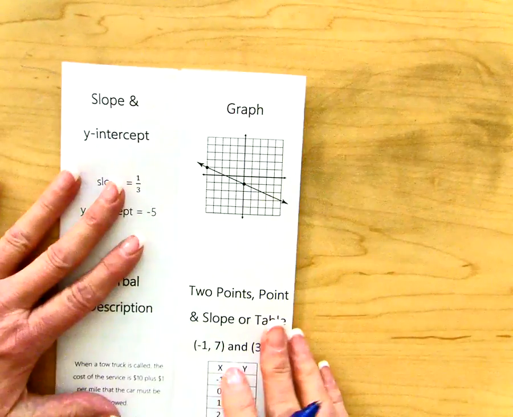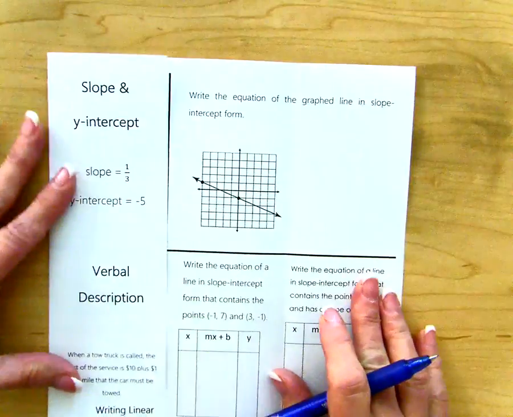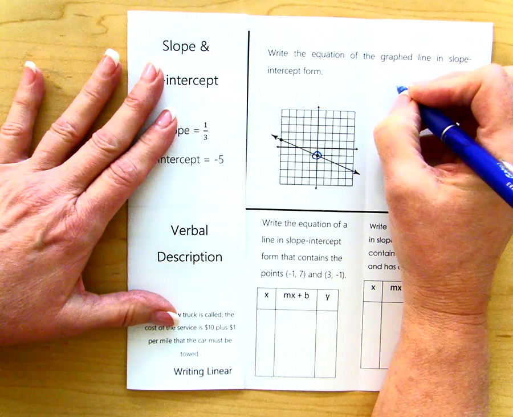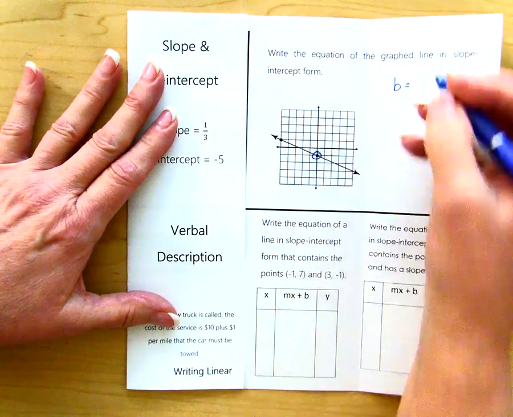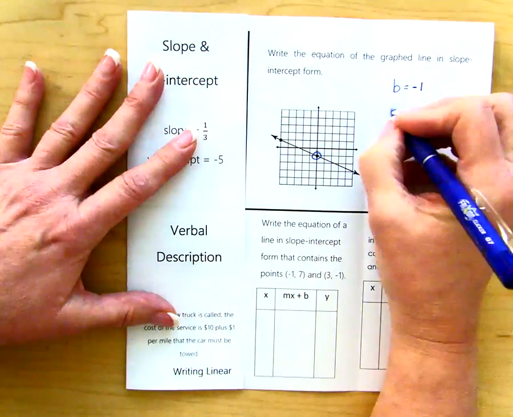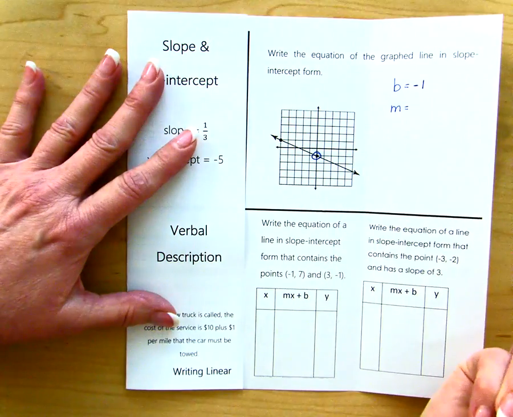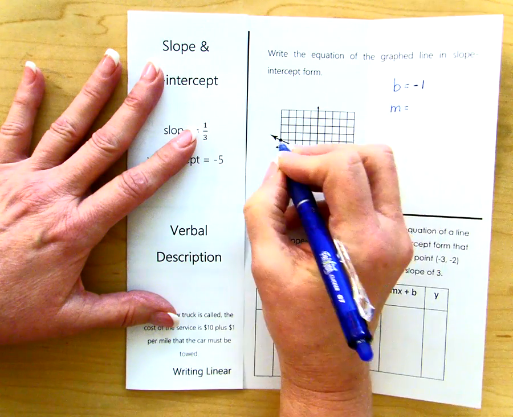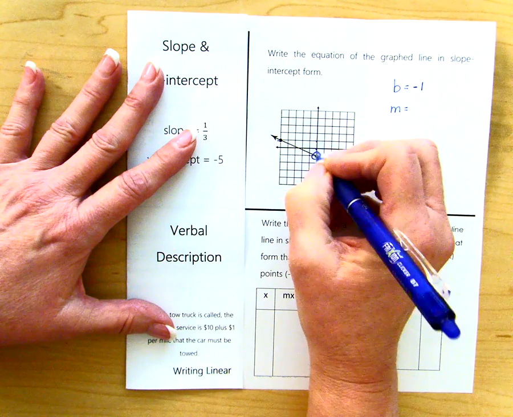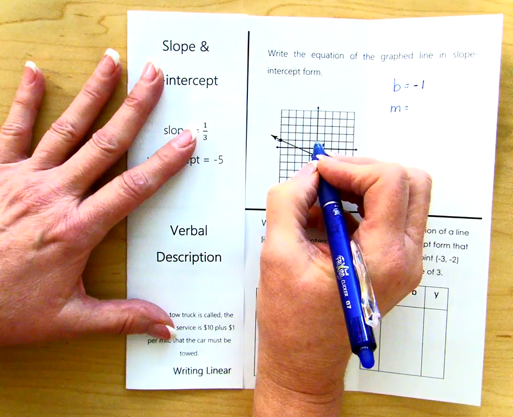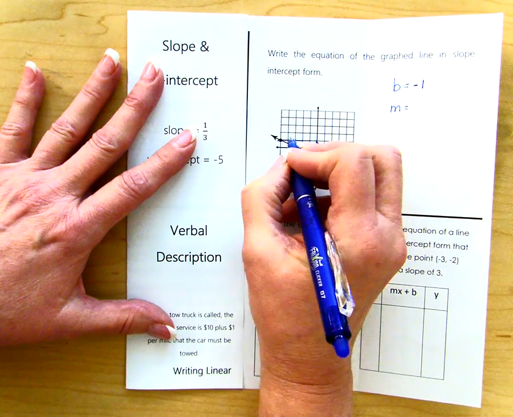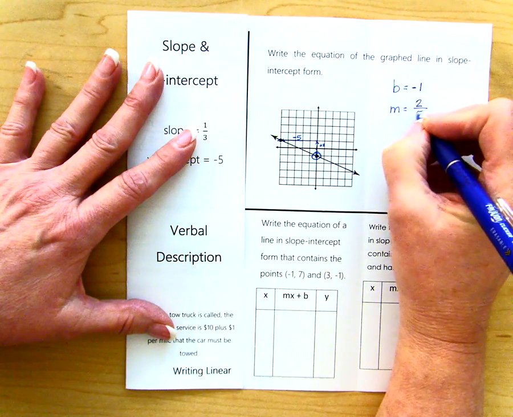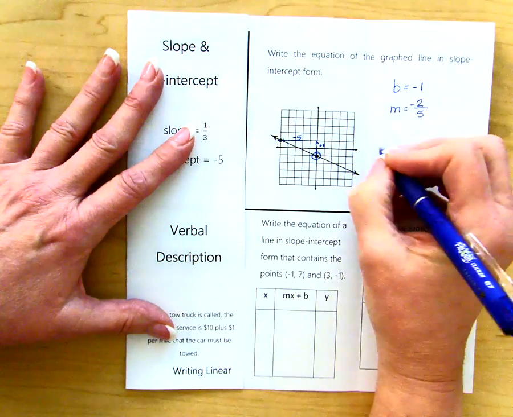So from a graph, it says write the equation of the graphed line in slope-intercept form. So the easiest thing to find right here is your y-intercept. So the y-intercept here, which is b, is -1. To find our slope, we look at the change in y over the change in x, and here is a second point on the line that they have given us. So to go from the y-intercept over to this other point that they've graphed, we go up 2, so that's a positive change of 2, and then we're going to go left 1, 2, 3, 4, 5, so that's going to be a run change of -5. So our slope is going to be a positive 2 over a -5, so we just say -2/5.